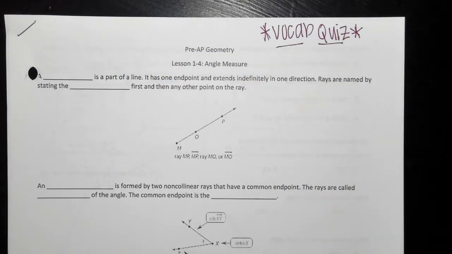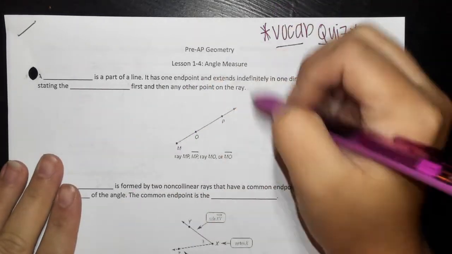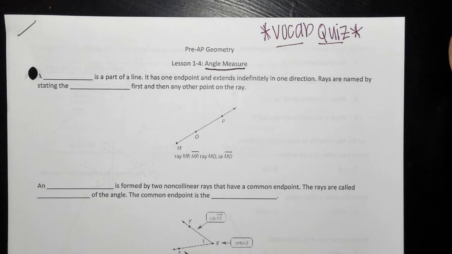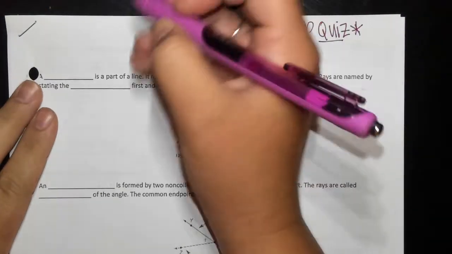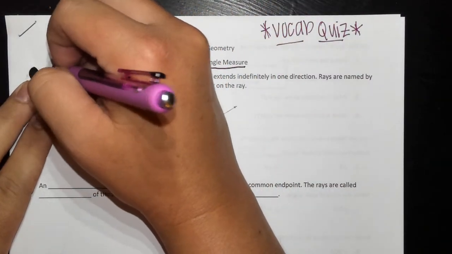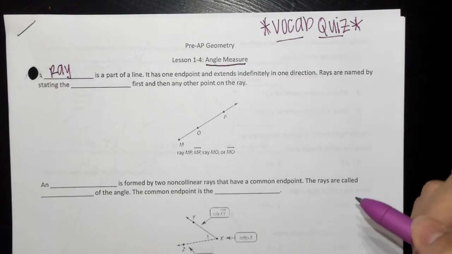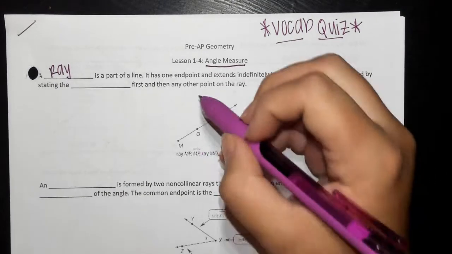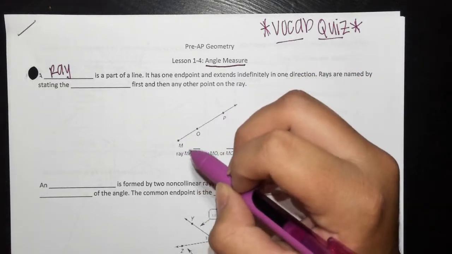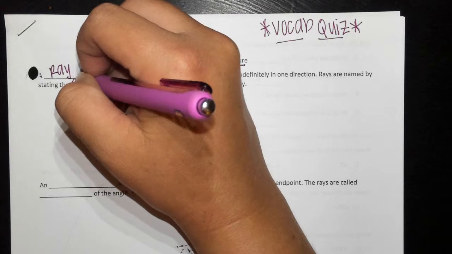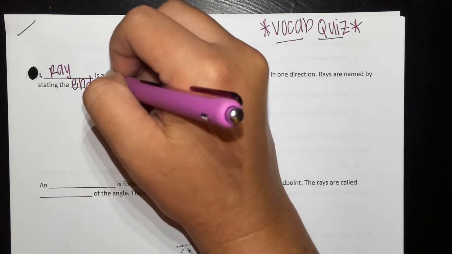All right, so we've already talked about the first part of this lesson. The lesson is called Angle Measure. So it's all about naming and measuring angles. What is on the side of an angle? What makes an angle? What's it called? Do you remember? Okay, I'll tell you. It's a ray. A ray is a part of the line, but it helps make an angle. So this is a ray right here. When we name rays, we have to start at the endpoint. So this fill in the blank is endpoint.